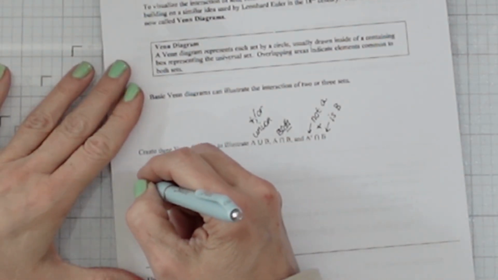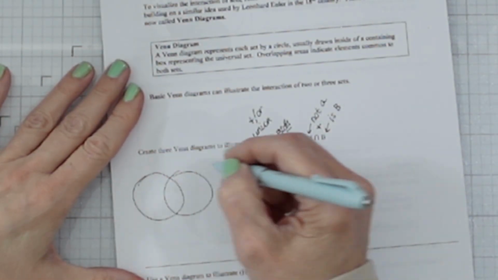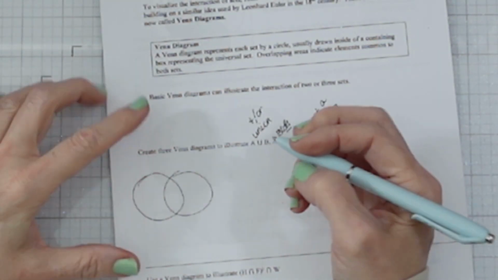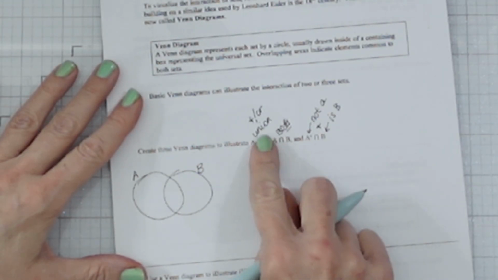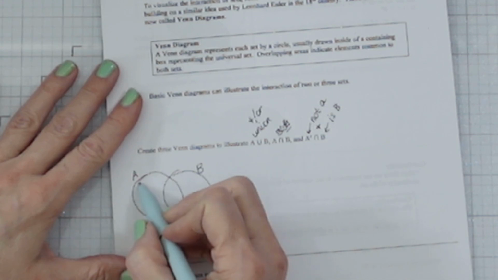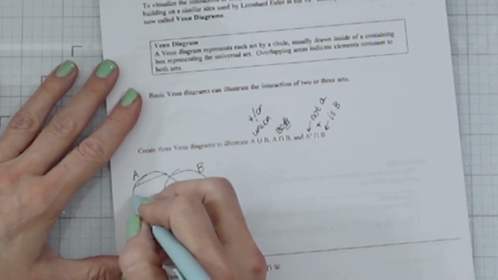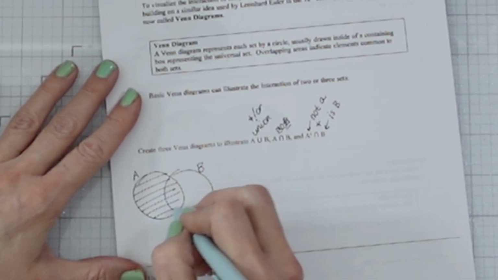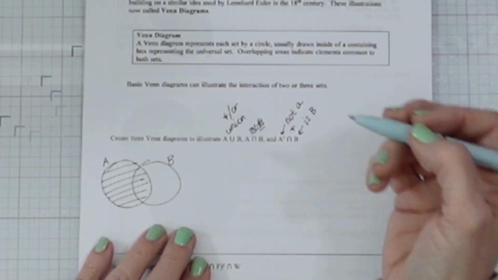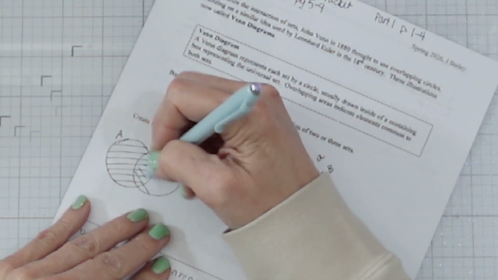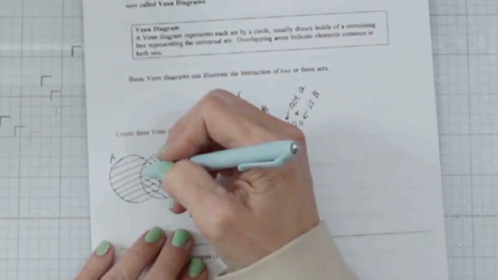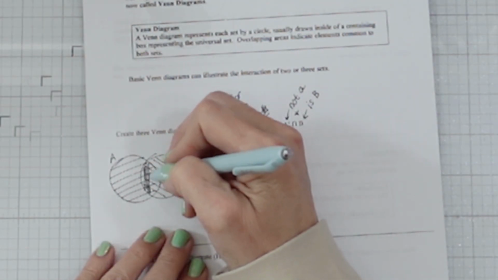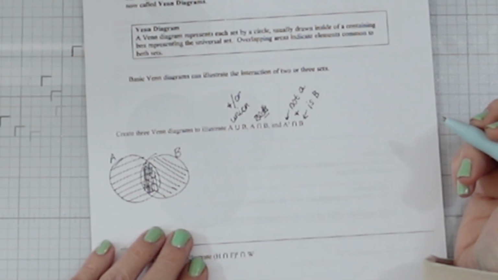So the first one, I'm just going to draw 2 little circles. This will be A, this will be B. And we're talking about it can be in all of A, which would be all of this, or it could be in all of B, which would be all of that, or it could be in both of them at the same time.